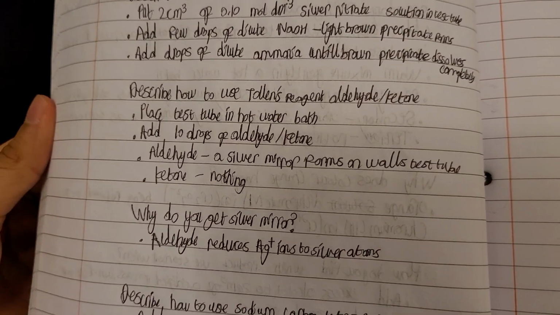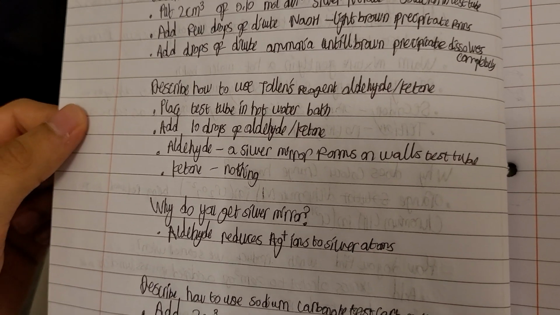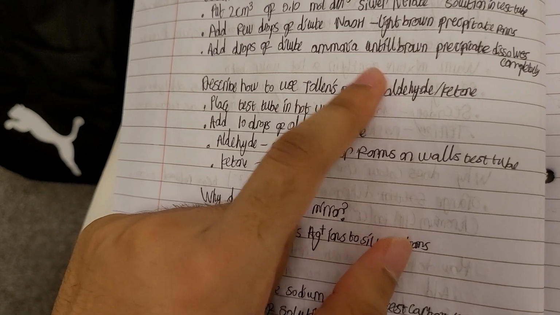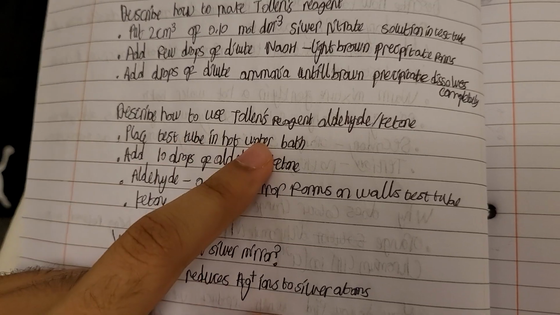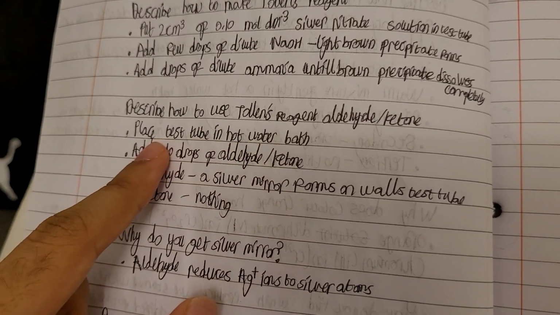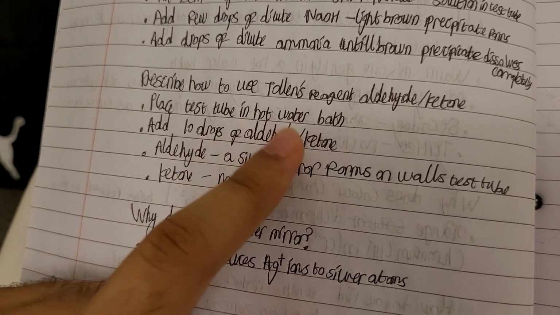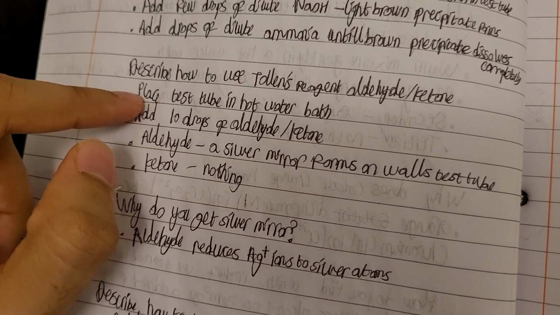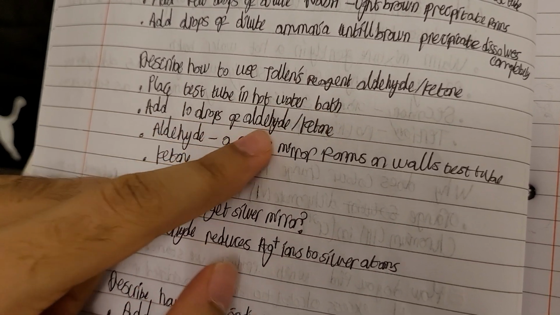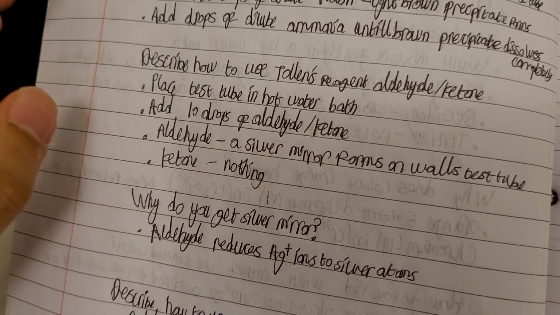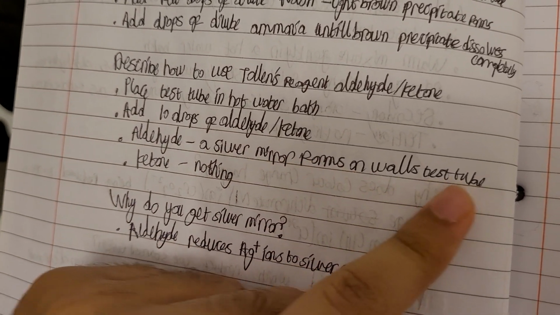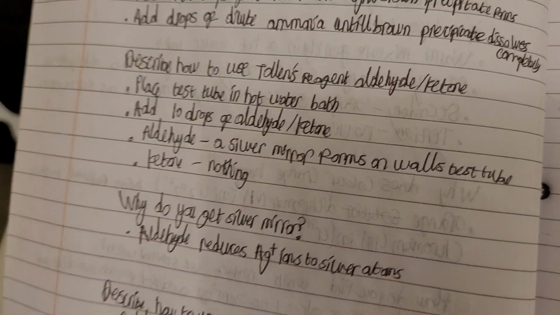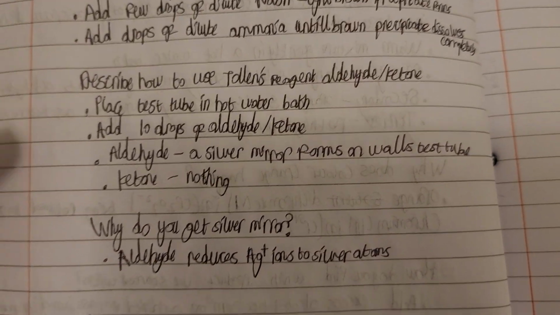Describe how to use Tollens' reagent to distinguish between an aldehyde and a ketone. I probably should have written "to distinguish", but you get the point, hopefully. Place the test tube in a hot water bath and add 10 drops of the aldehyde or ketone, whichever one we're trying to identify. That's it. If it's an aldehyde, a silver mirror forms on the walls of the test tube. If it's a ketone, nothing happens, no color change, nothing.